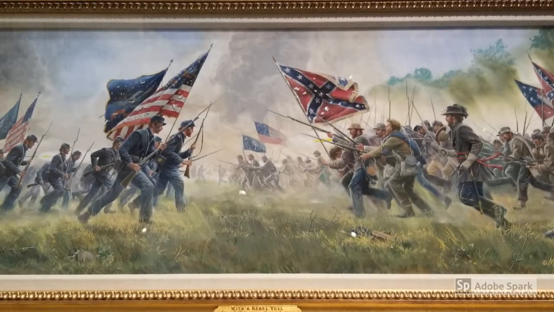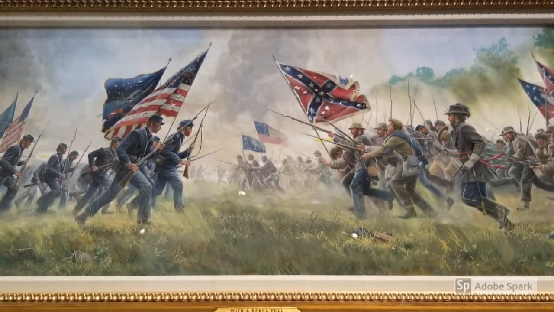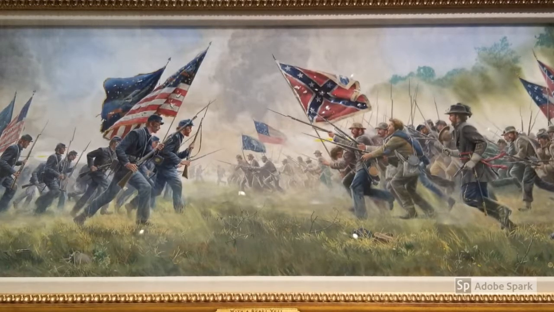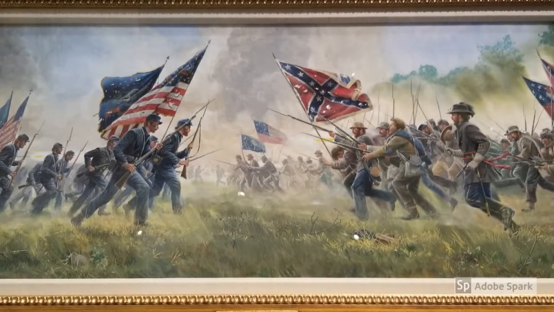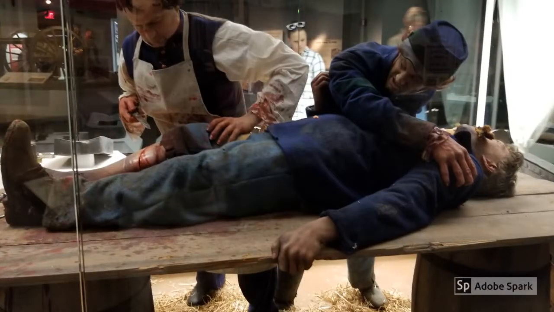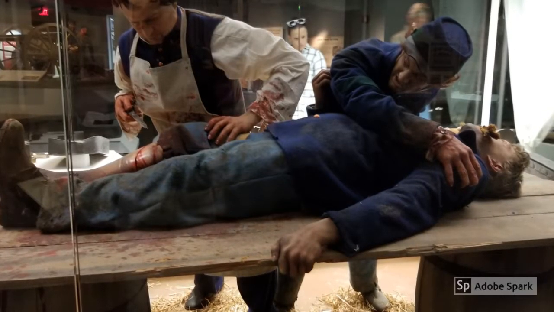The Battle of Gettysburg was a 3-day war that had the most casualties. It was considered the turning point of the war because it stopped the Confederates from moving north any further because they were losing too many men during the battle. Here is one example of the gruesome hospitals used to serve the wounded soldiers of the Battle of Gettysburg.